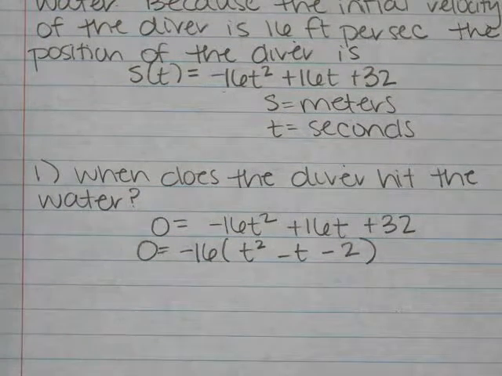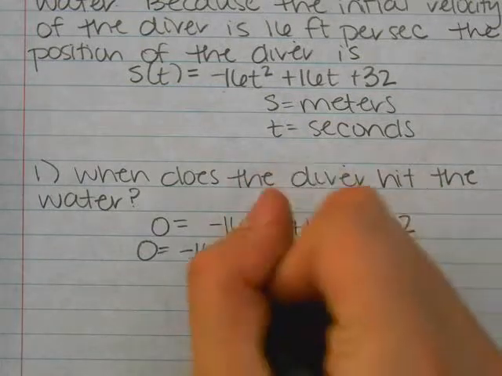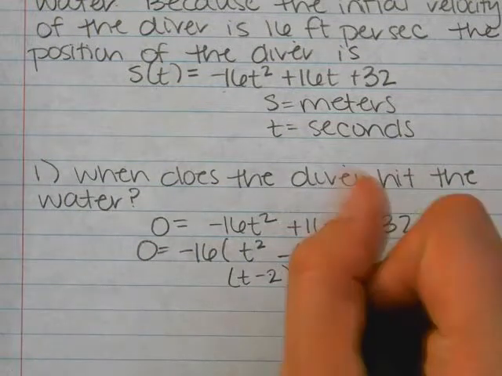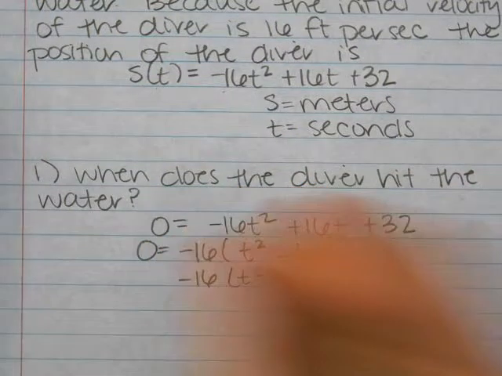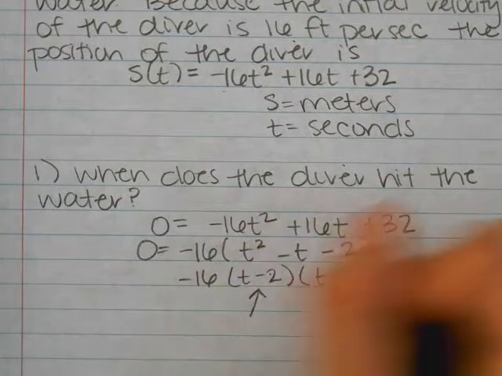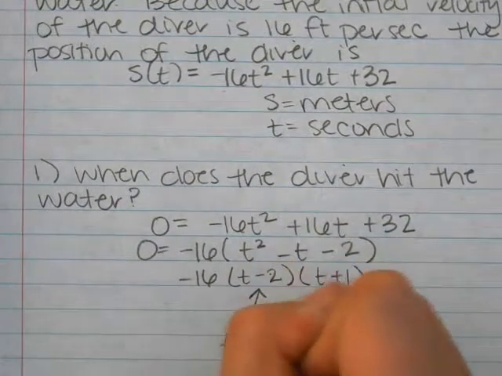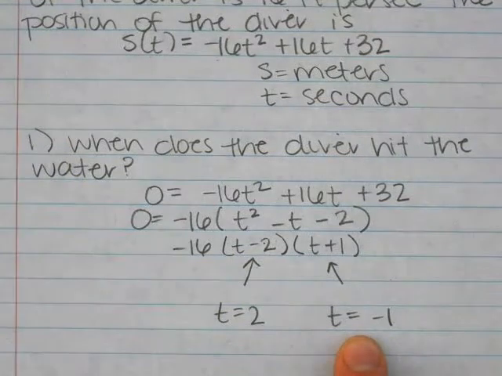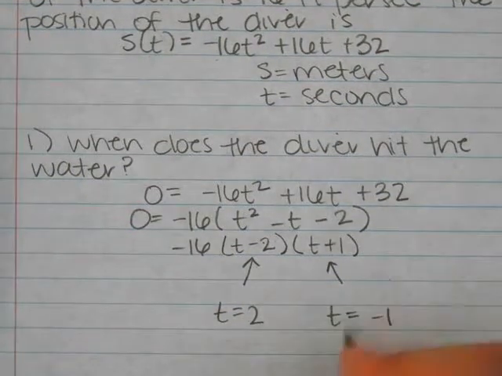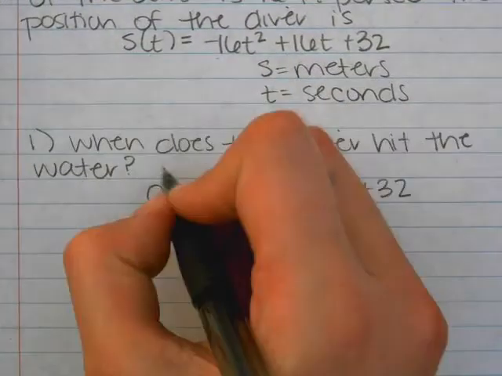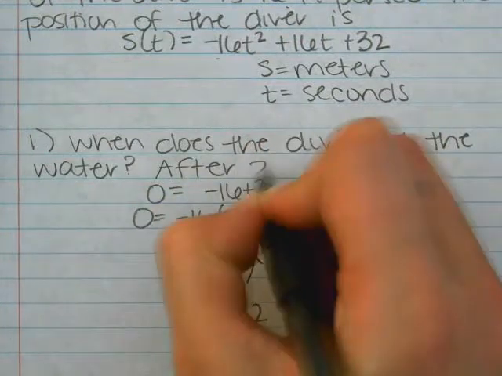And what do we get when we factor that? T minus 2, t plus 1. So at what time is the diver hitting the water? We've got two solutions, right? We've got to check them. So t equals 2, so at 2 seconds, and then what's the other solution? Negative 1. Does negative 1 make sense? No, that's an extraneous answer. Okay, so the diver hits the water after 2 seconds.